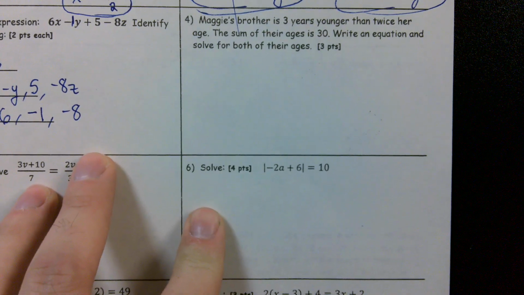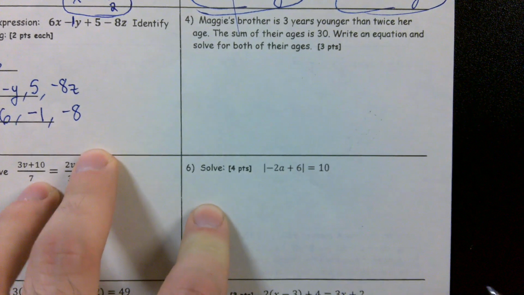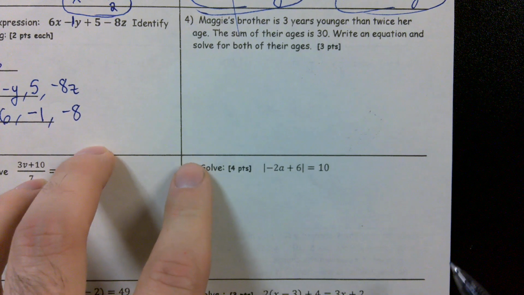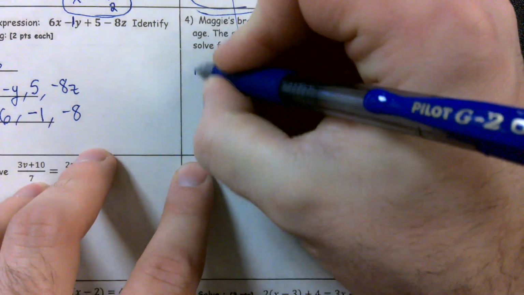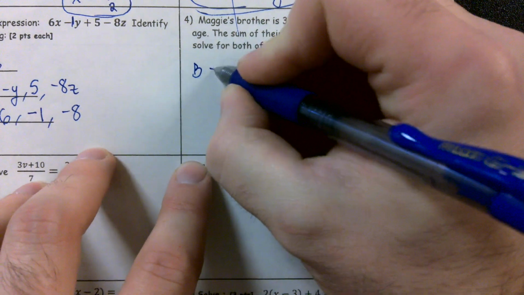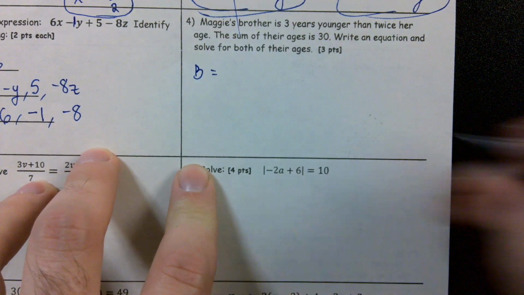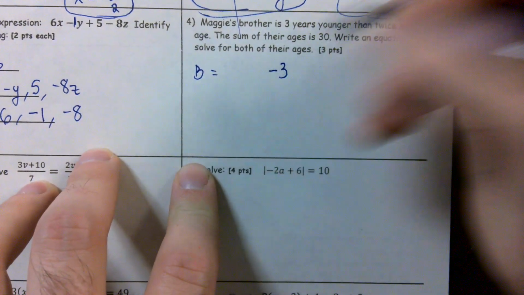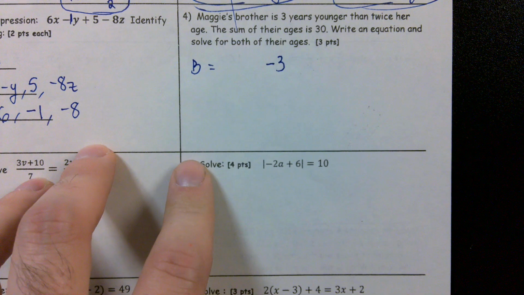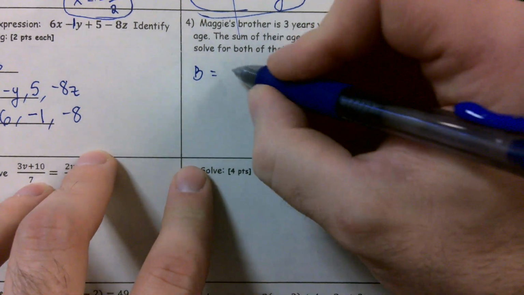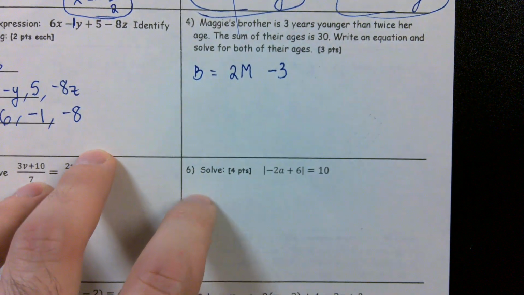Number 4. Oh, our favorite. Maggie's brother is 3 years younger than twice her age. Maggie's brother, I'm going to call that B. B, the brother is 3 years younger. That'll be a -3 because younger means less than. Twice her age, so 2m. No fraction there.